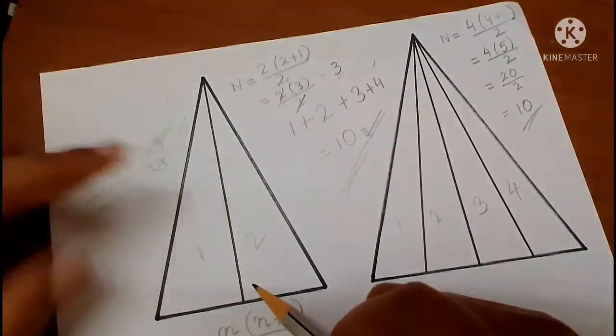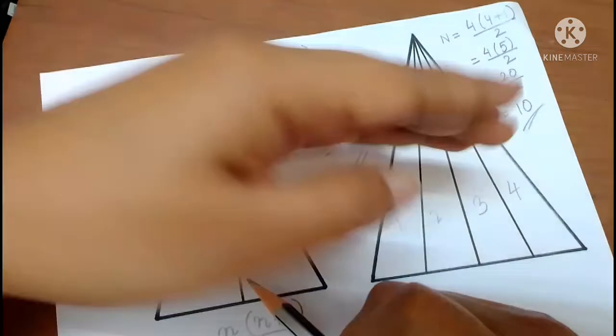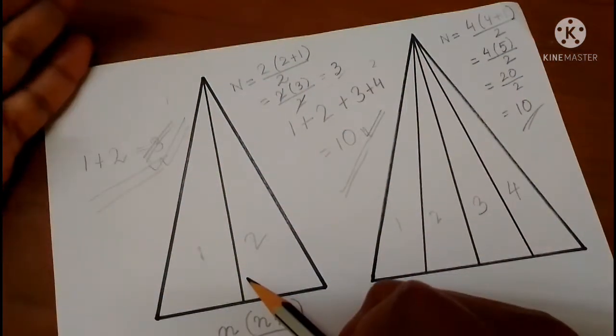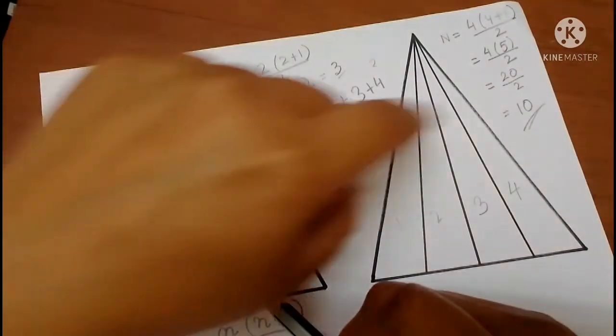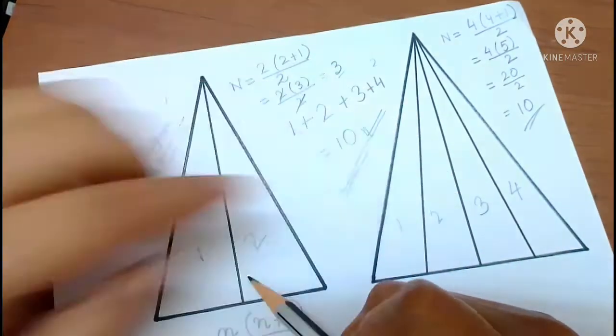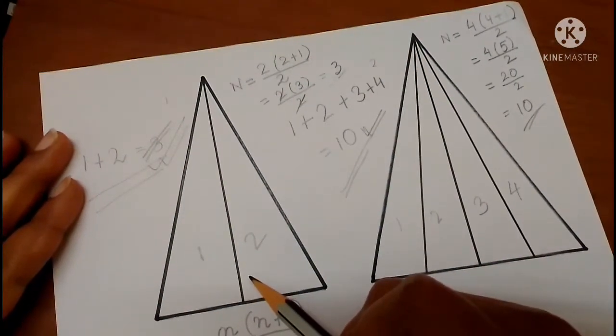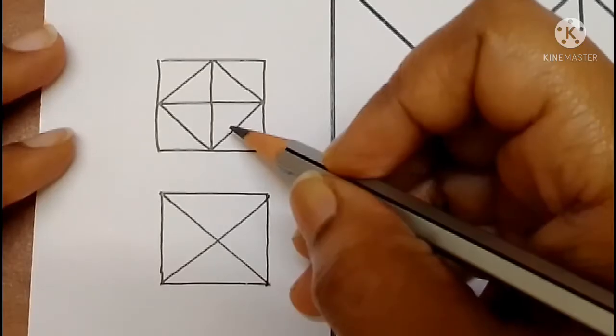In the examination, there will be more than 4 or 5. Say for example, it will be 8. It could be 10 triangles also given in a figure. So at that time, you can use this particular formula to find out the number of triangles. Okay, that will be easier for you. Or else you will keep on counting, and the time for the rest of the questions will be out.